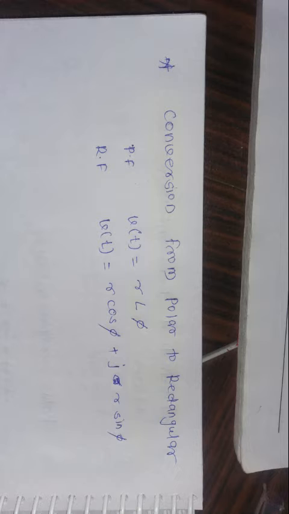The conversion is one of the important parts of this chapter, so please understand it carefully.